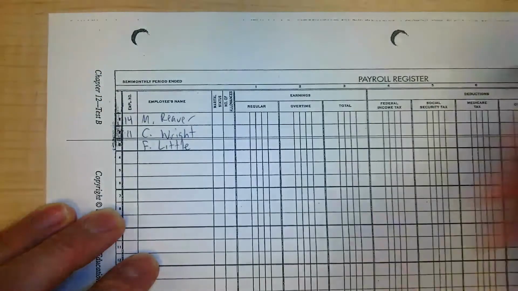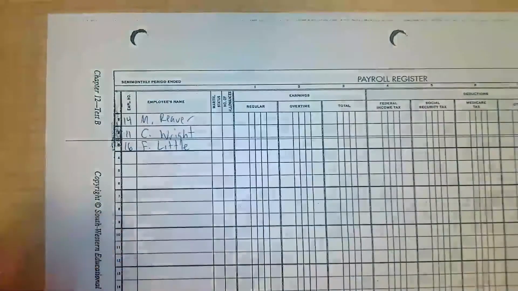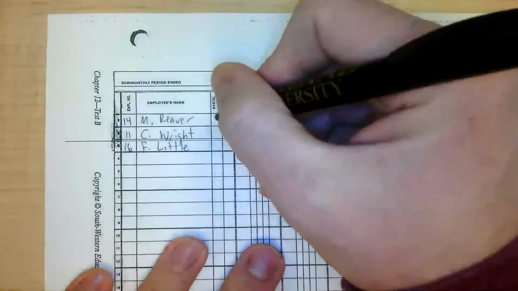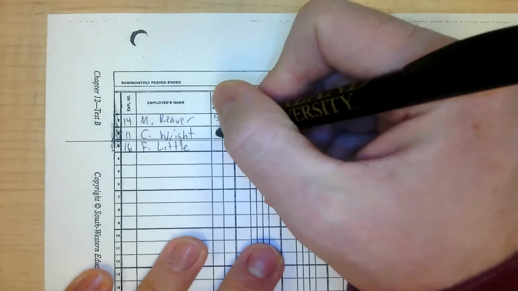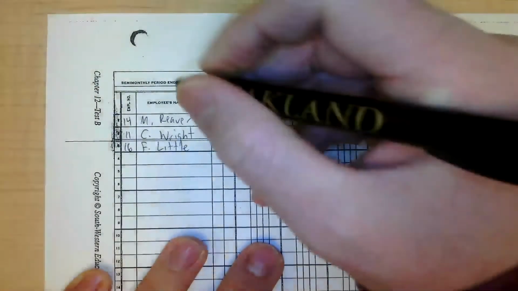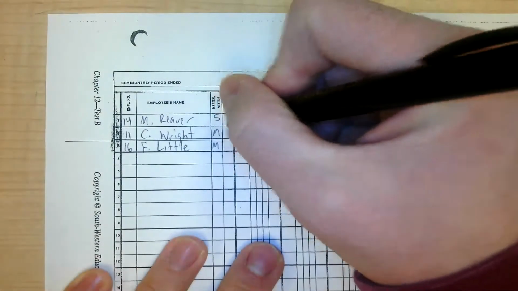Marilyn is employee number 14. Charles is employee number 11. Faye is employee number 16. Marital status: Marilyn is single. Charles is married. Faye is married. Allowances: 1, 3, 4.